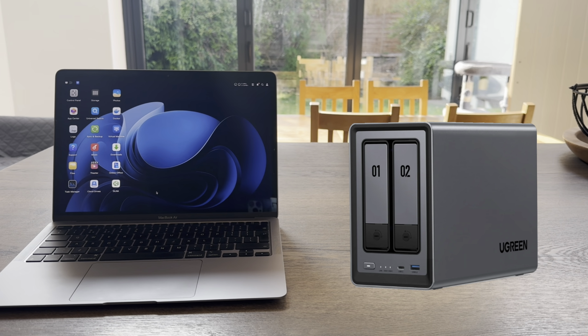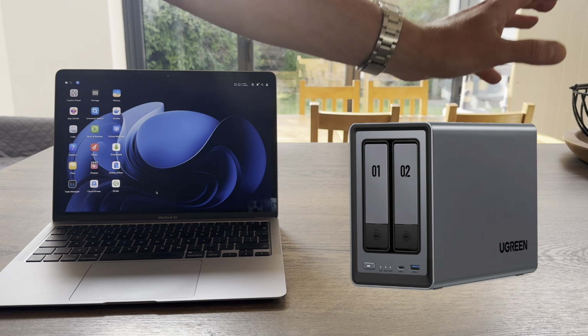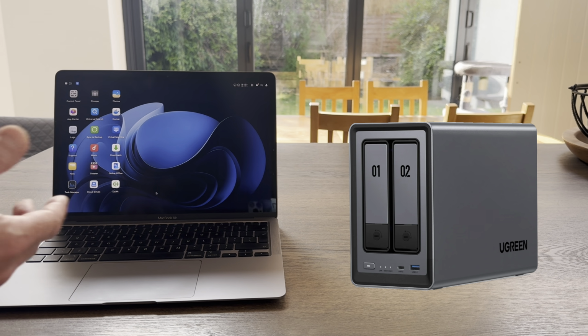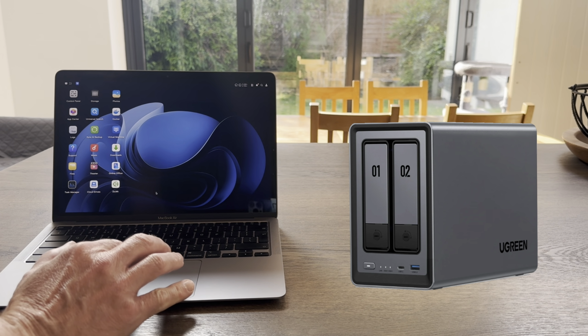So I've had my UGREEN NAS for a month. It's not actually here, it's somewhere else in the house at the moment, but my computer is accessing it remotely. So this is an M1 MacBook, but it works on anything with a web browser really.